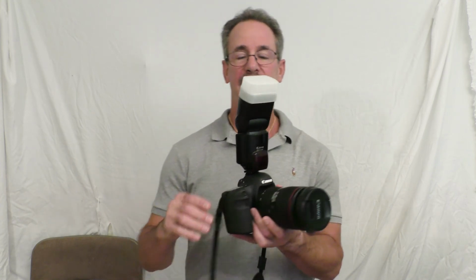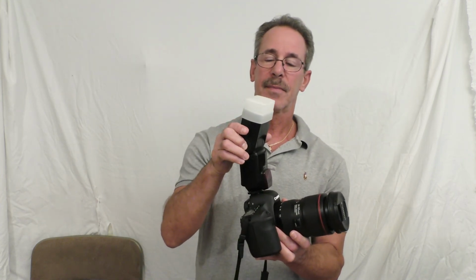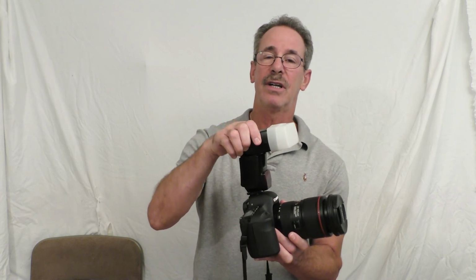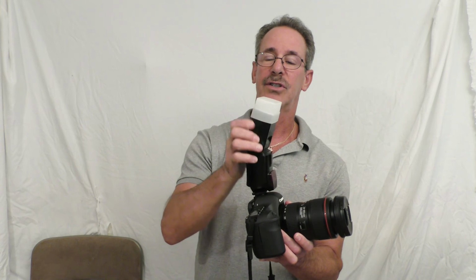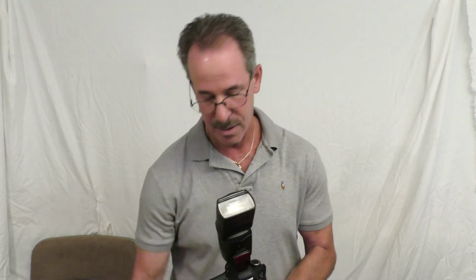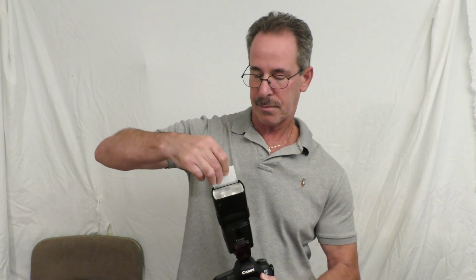The other thing with flash photography is I can point the flash and have the light straight on. I can have it bounce off of a surface. I can have it diffused. I can have it reflect it. So there's a lot of different ways of using flash photography.